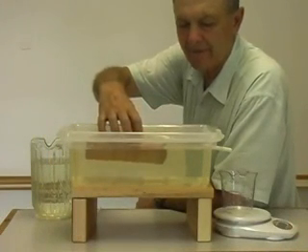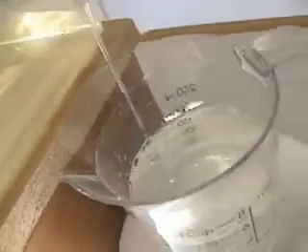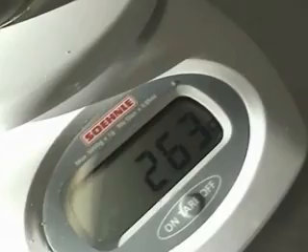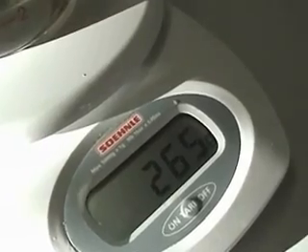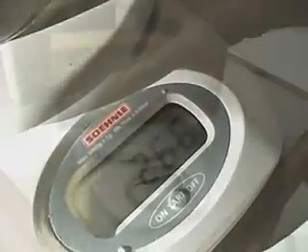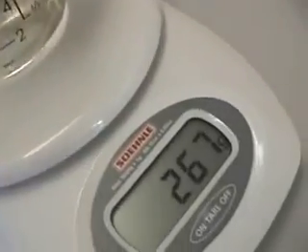When we lower our block into the water, displaced liquid starts flowing out the overflow tube. The scale is weighing this displaced liquid. After a few minutes, the flow slows and eventually stops. The scale indicates that the displaced liquid weighs 266 grams. Do you remember the weight of the wood block? It was also 266 grams. The floating wood block and the displaced liquid weigh the same, 266 grams.